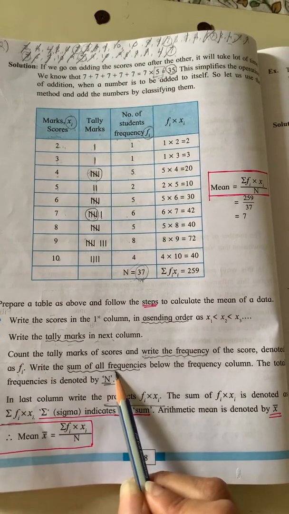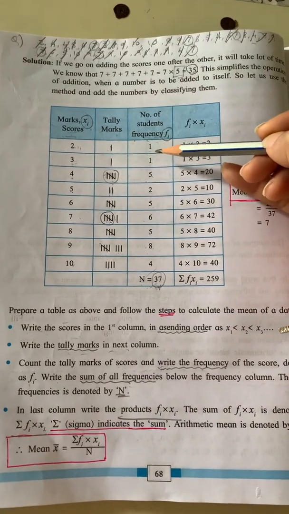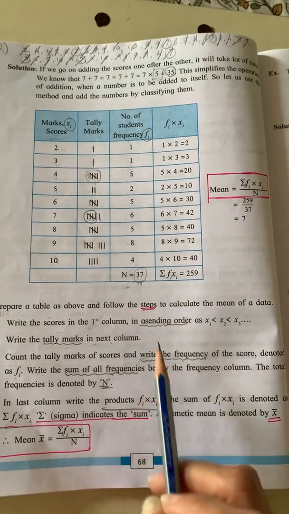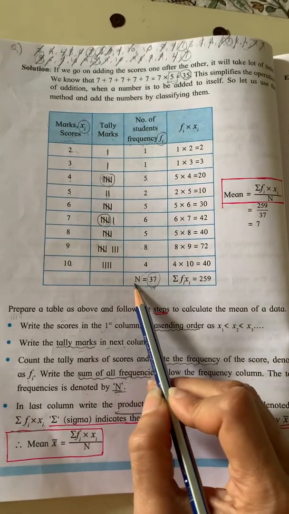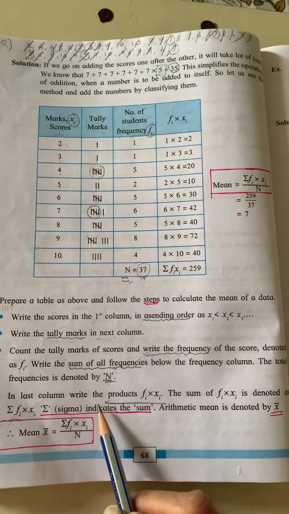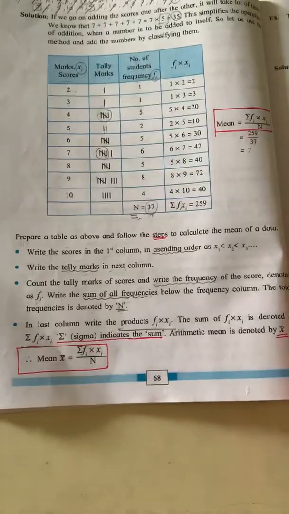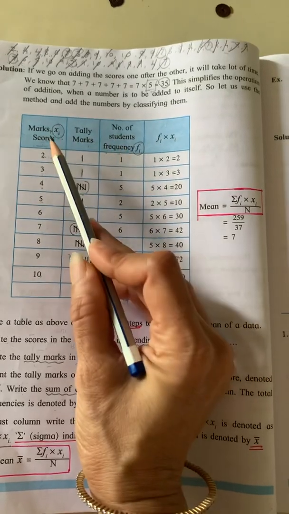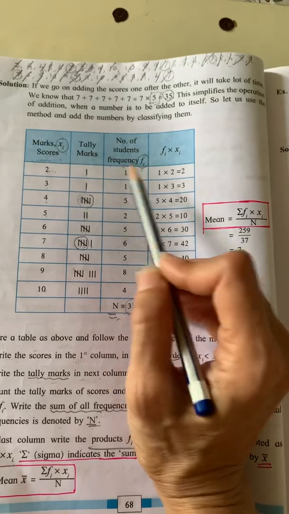Write the sum of all the frequencies below the frequency column. So we will be writing the sum of all this frequency below the frequency column. The total frequency is denoted by n. The total number is denoted by n. In the last column, write the product f1 into x1. Now here in the last column, we will be multiplying these marks into number of students. Okay, so x1 into f1.